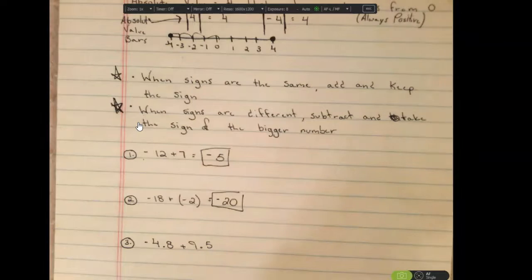Guys, this rule is not particularly in your book, but it works every time. It makes it a little simpler for us on solving some of these. Let's look at number 3. Negative 4.8 plus 9.5. All right, signs are different, so I'm going to subtract.